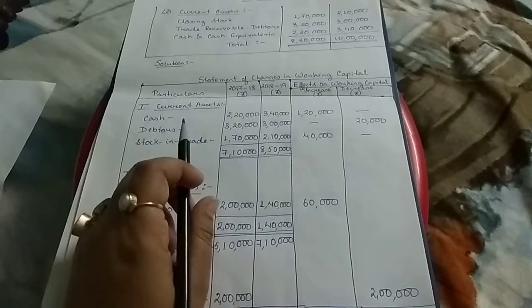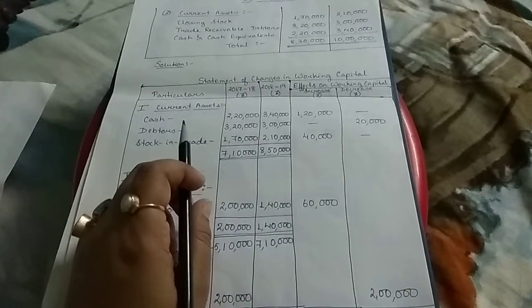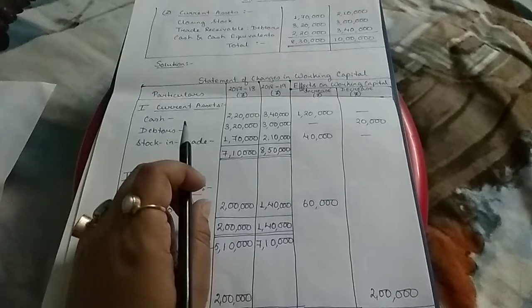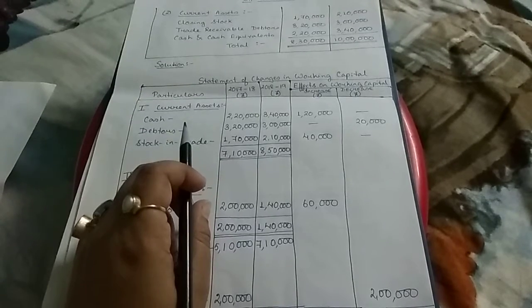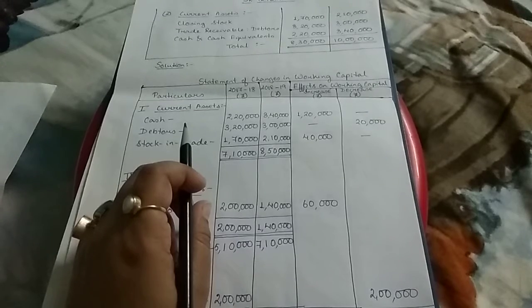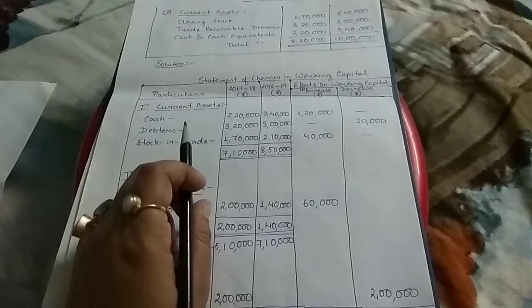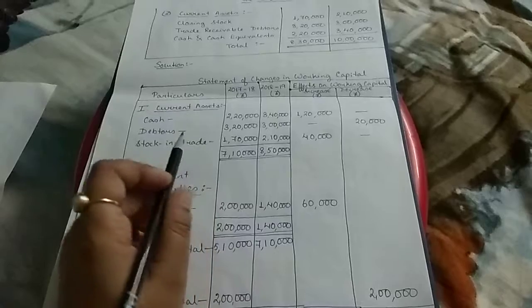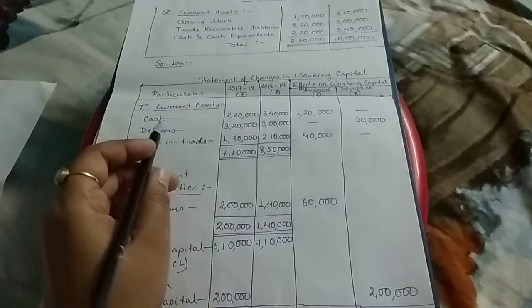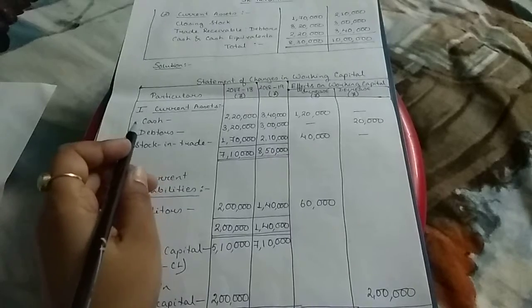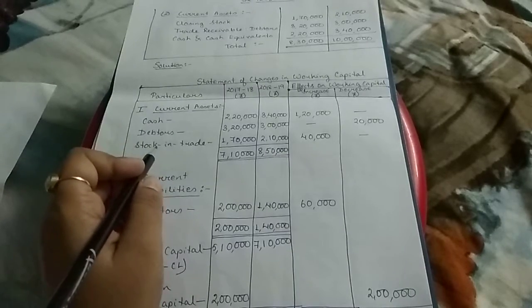So, changes in working capital. What does working capital mean? Working capital means current assets minus current liabilities. You all know about current assets and current liabilities, since you are degree students. So here you see the current assets: there is cash, there is debtors, there is stock in trade.